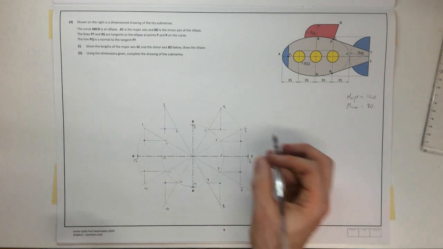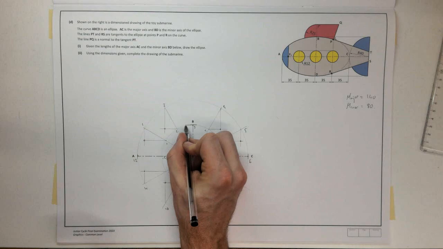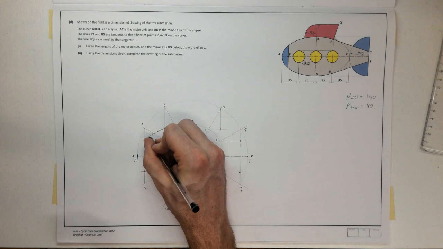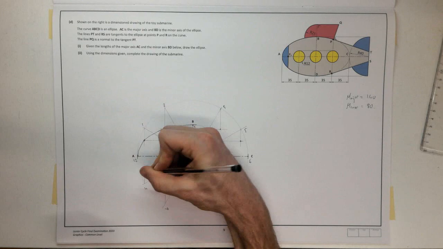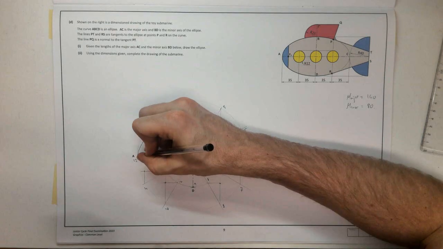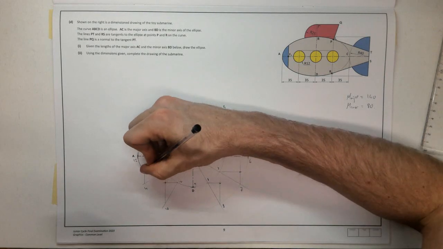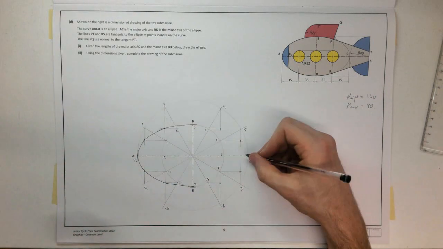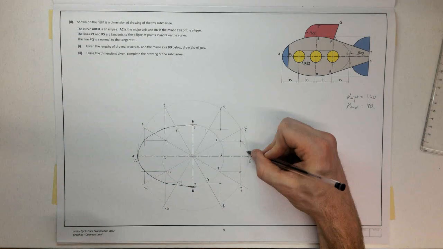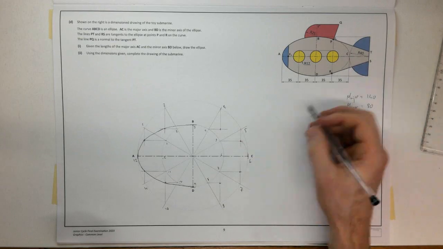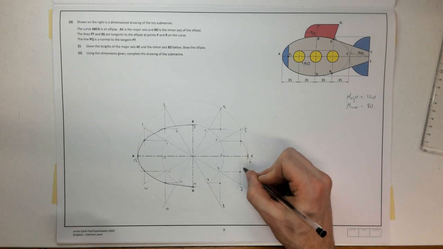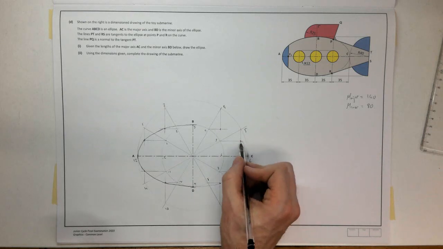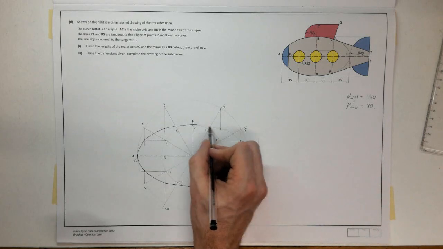Alright, and now I'm just going to freehand that, looking at the point I'm traveling to. Okay, and this side I'll just draw it lightly because it's not going to be a full heavy one.